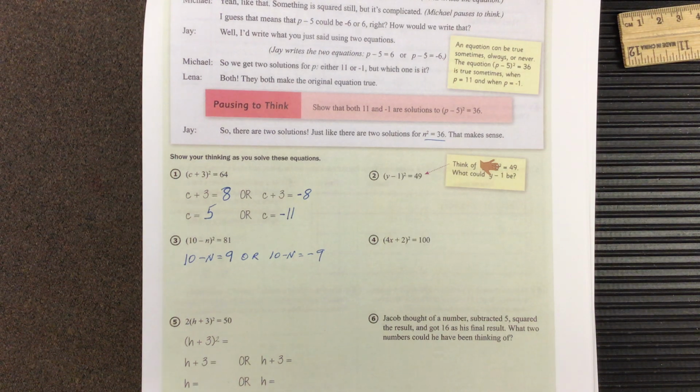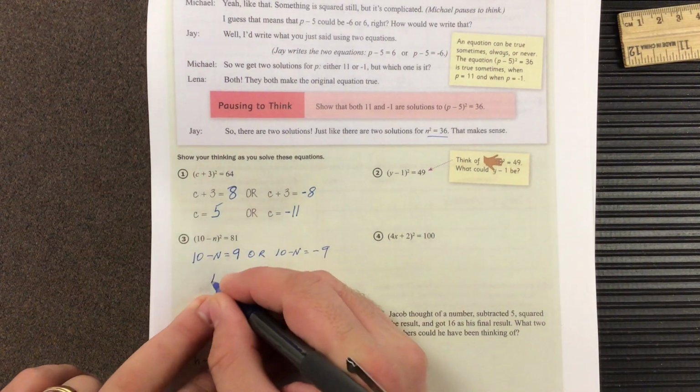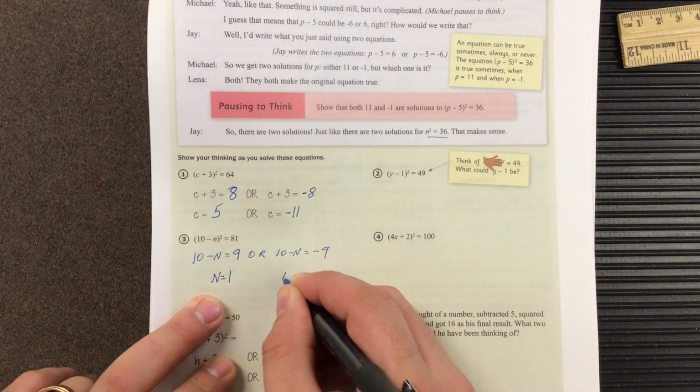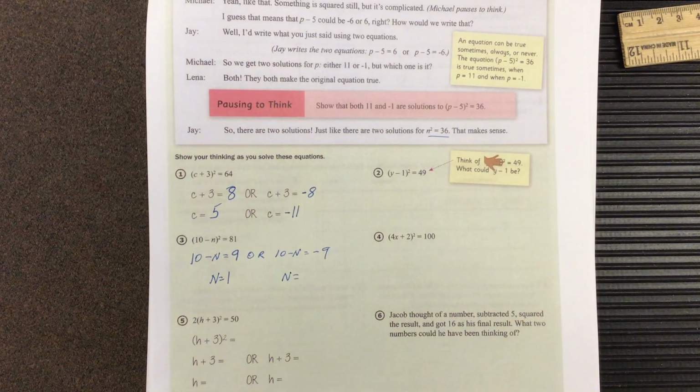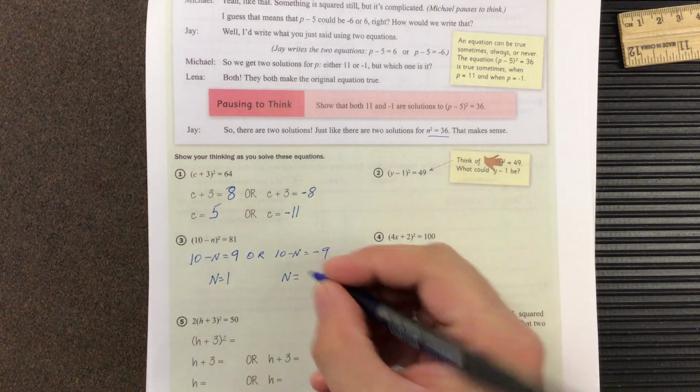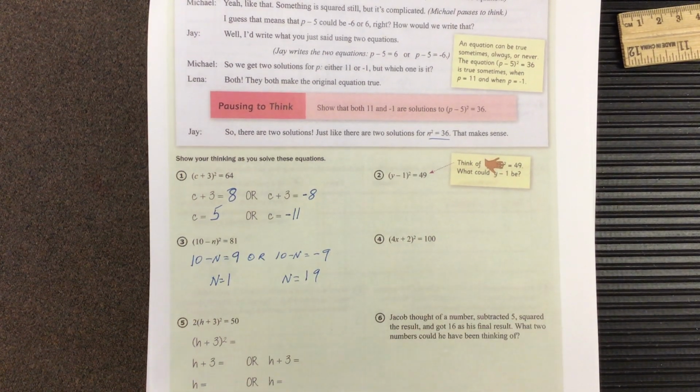So this is the first time we dealt with that minus in the middle. 10 minus what is 9? 1. Ten minus what is negative 9? Negative 19. Just 19, yes. 10 minus 19 is negative 9. Good. But how does it? Oh, because there's a minus 9. Yep.